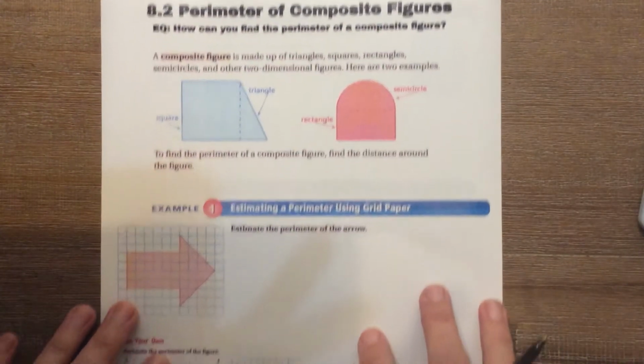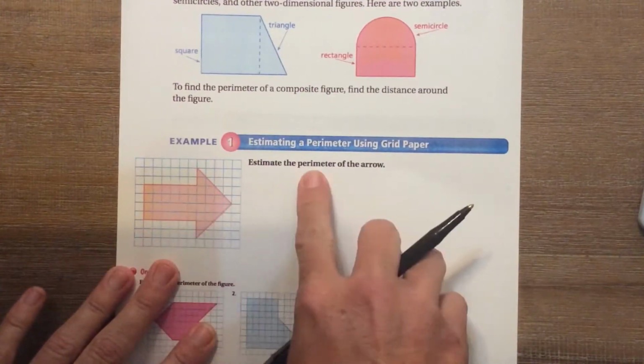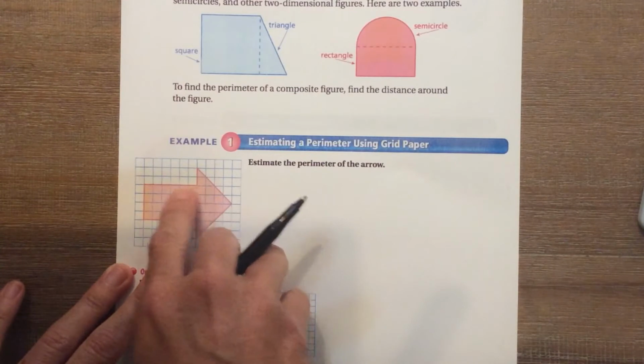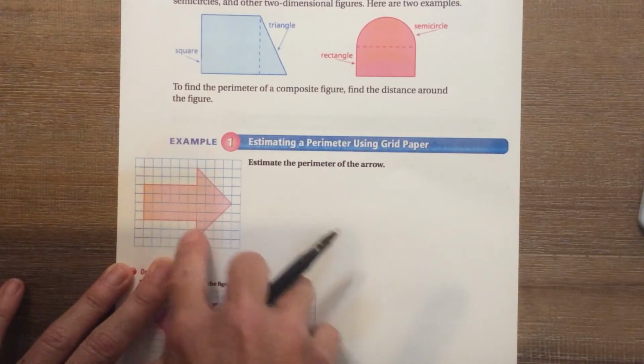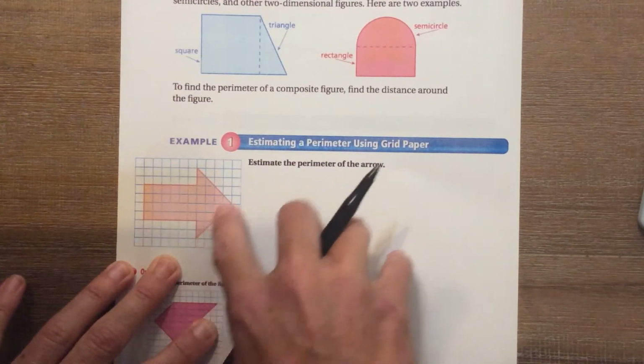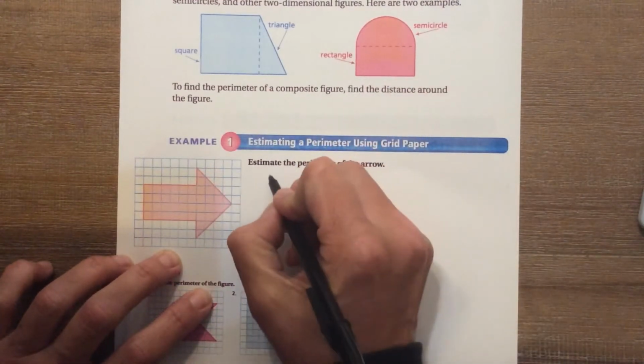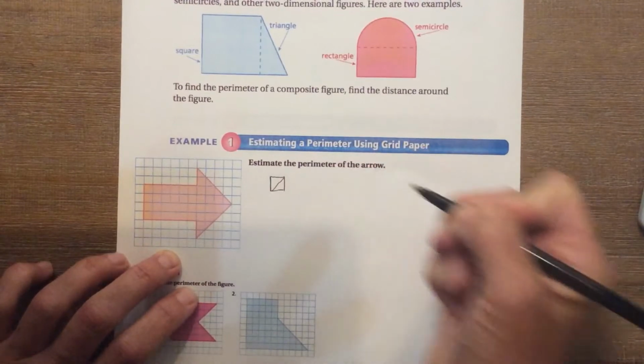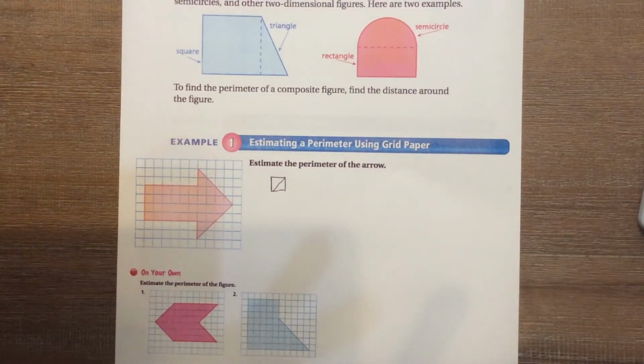Okay, so for example 1, we're going to estimate, which means we can just kind of count. And you can see this is on grid paper, which makes it nice and easy. But one of the things that you need to know is that when you have a diagonal like this, let me grab a highlighter real quick.